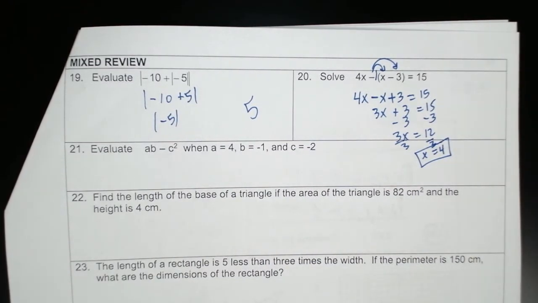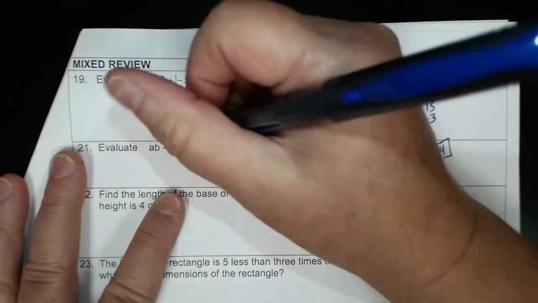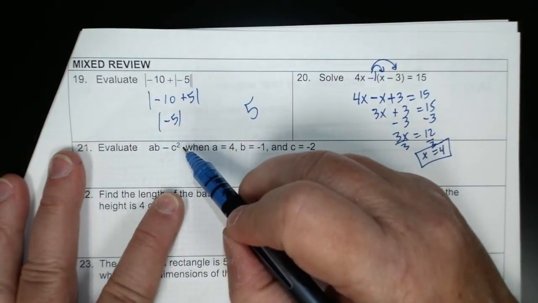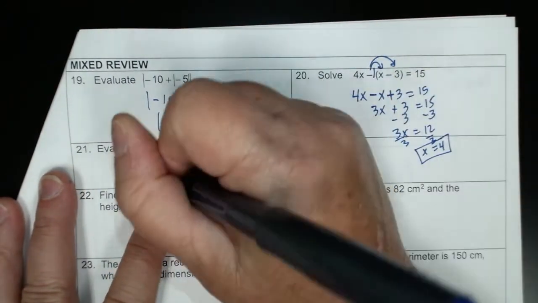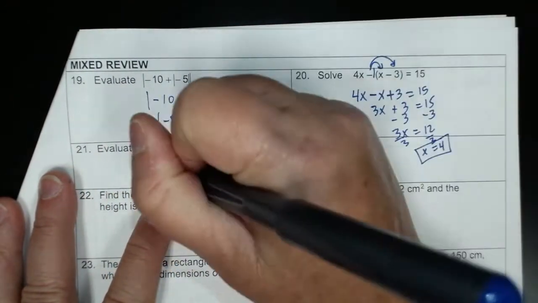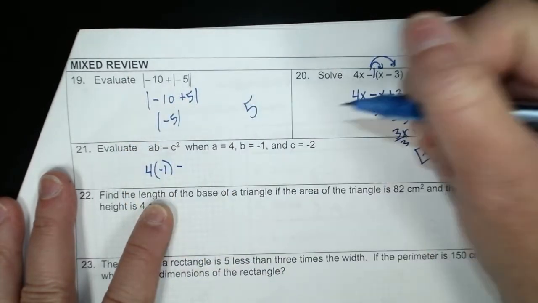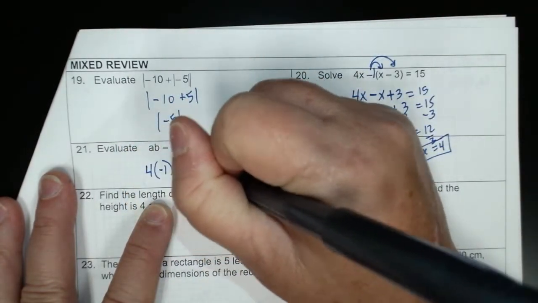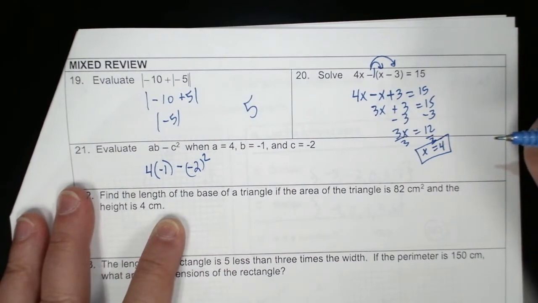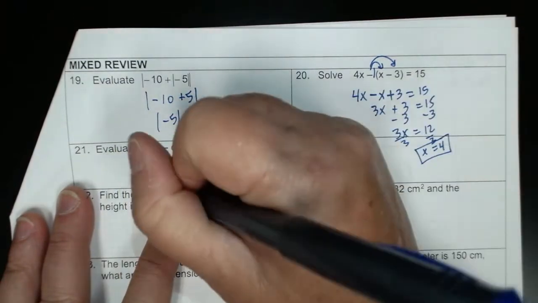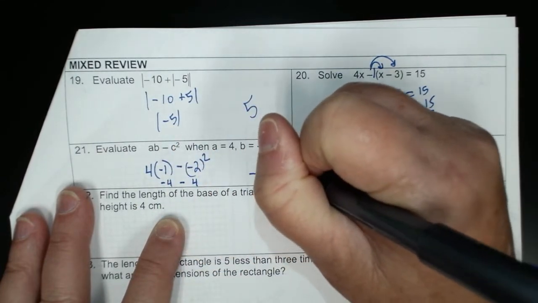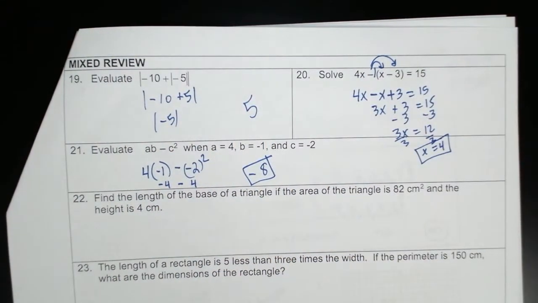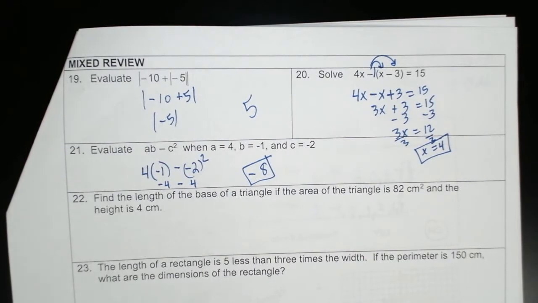Evaluate AB minus C squared. Anytime I have a C squared and I have a negative, make sure you're protecting him. So this is 4 times negative 1 minus negative 2 squared. That's negative 4 minus 4, which is negative 8. Careful, calculators don't know what you're asking unless you put it in parentheses.